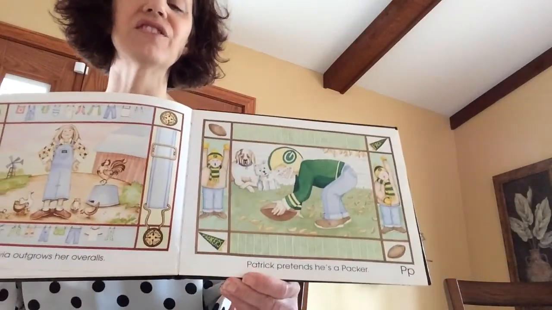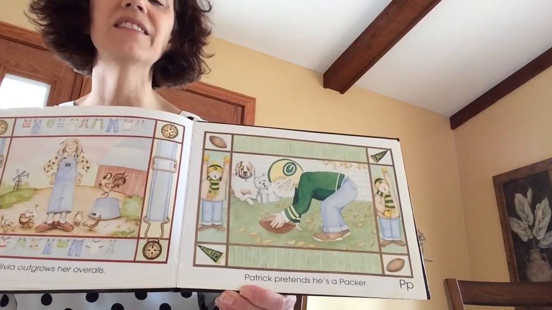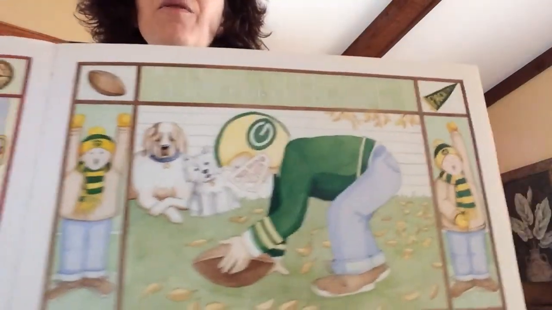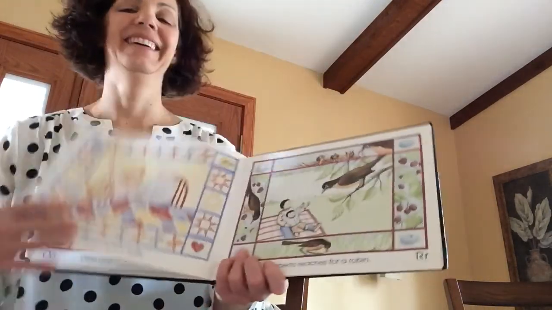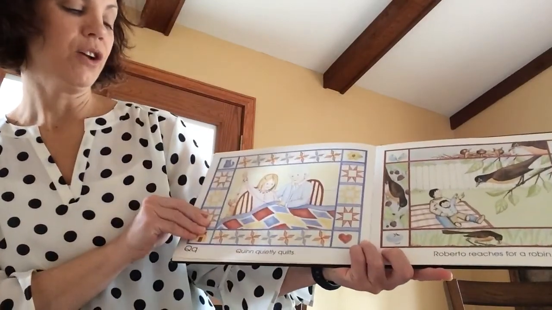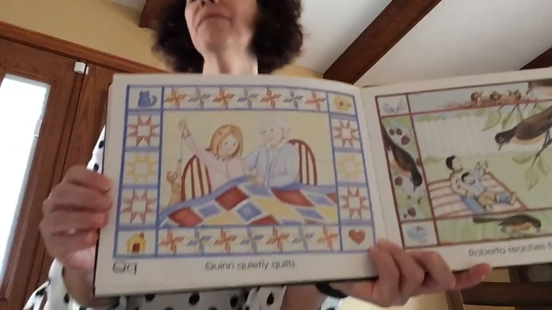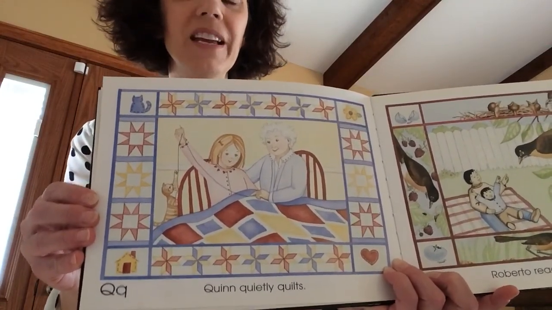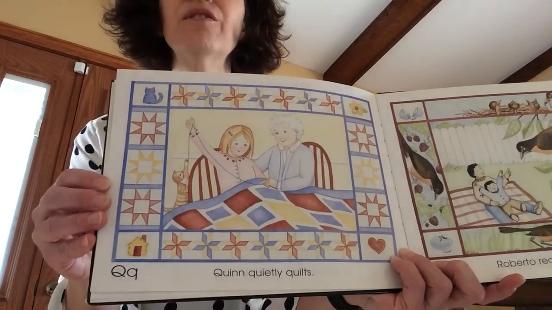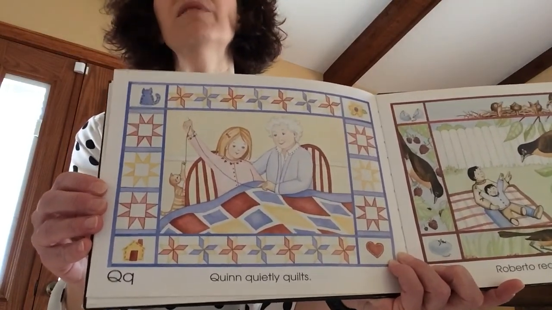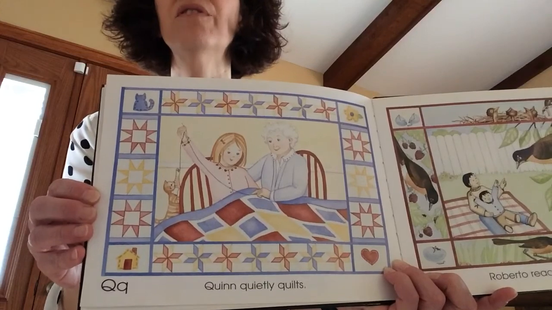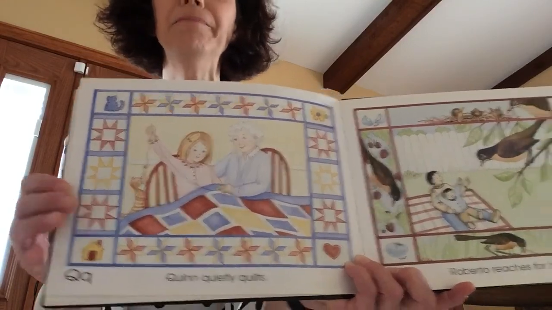But this next page is awesome. Patrick pretends he's a Packer. Woohoo! Packers, go Packers, go Packers. Sorry, all you Viking fans. Quinn quietly quilts. Q is a hard letter, but we found out that there's someplace in Milwaukee, an art museum, right, that starts with Q. So this was a hard letter. So I'm going to give them a pass on this one because unless they really researched hard, I'm not sure that they would have known that there's that art museum in Milwaukee.